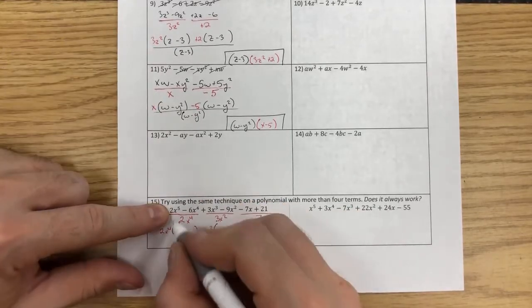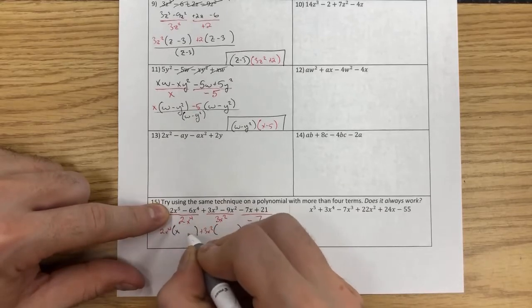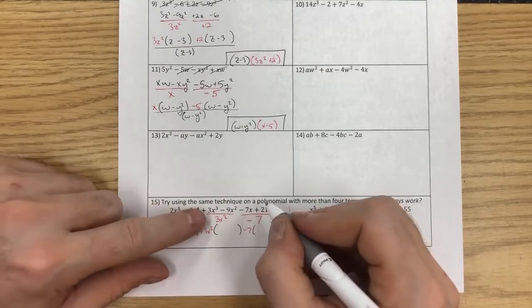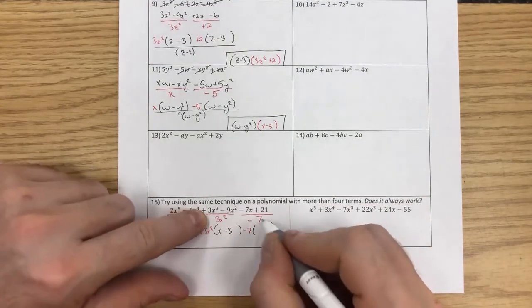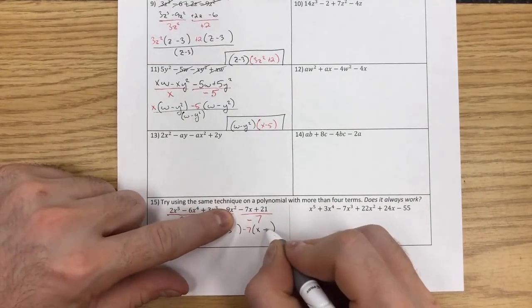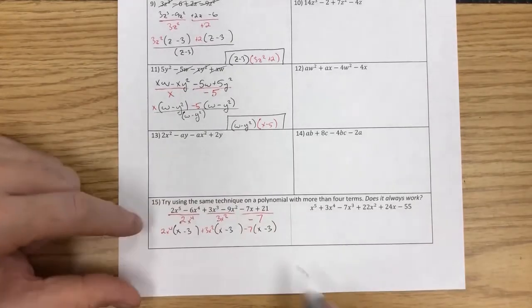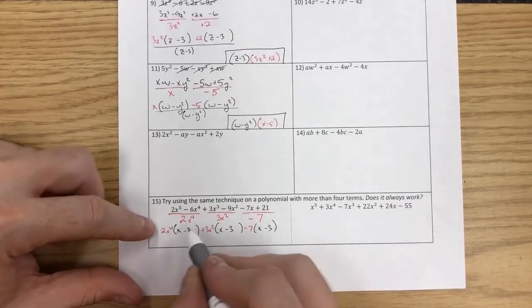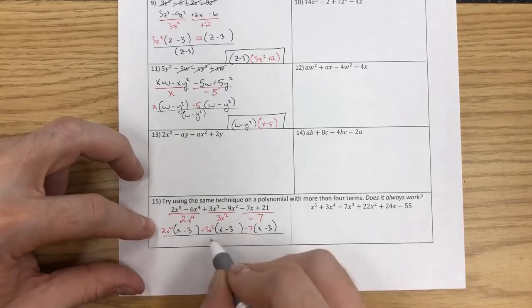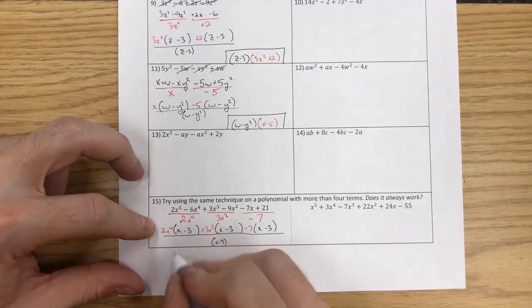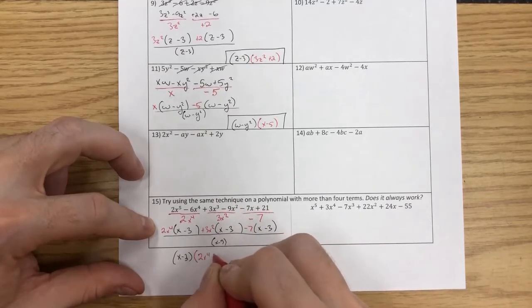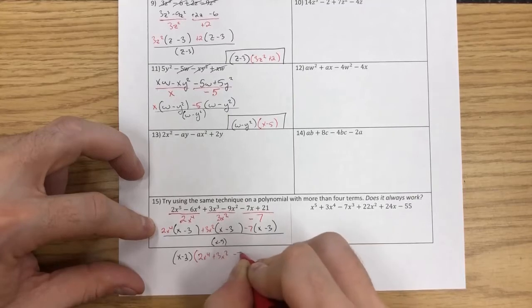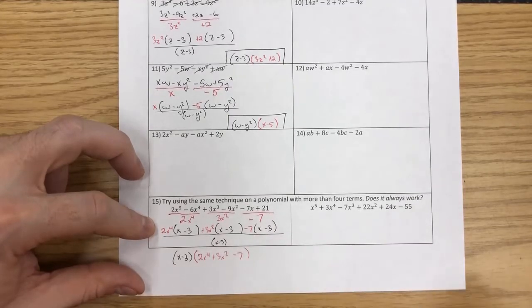It's going to leave me with a 1x, so x minus 3. That's going to leave me with a single x minus 3. And this is going to leave me with a single x minus 3. So lo and behold, this can actually work. If I divide this all by an x minus 3, I get x minus 3, parentheses, 2x to the 4th plus 3x squared minus 7.